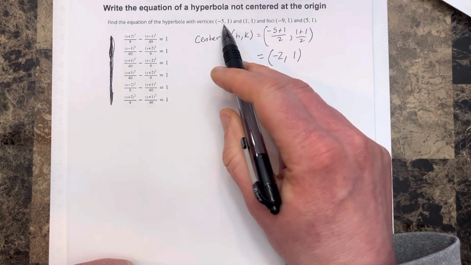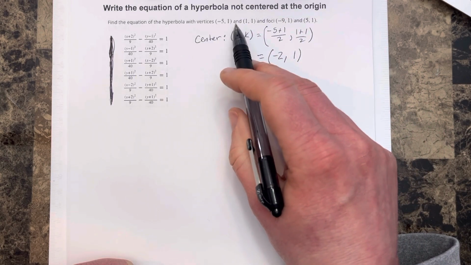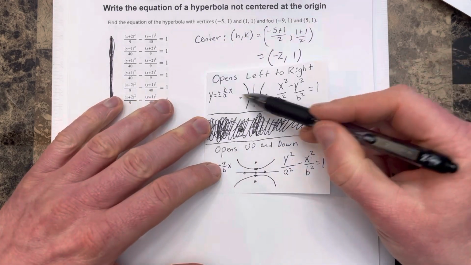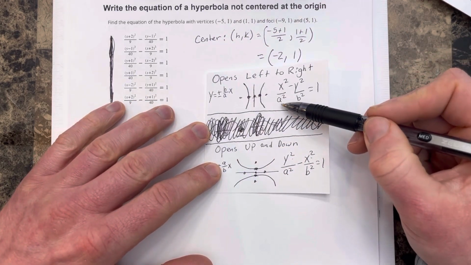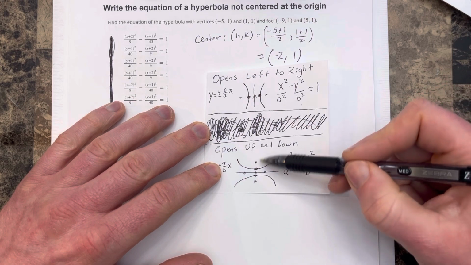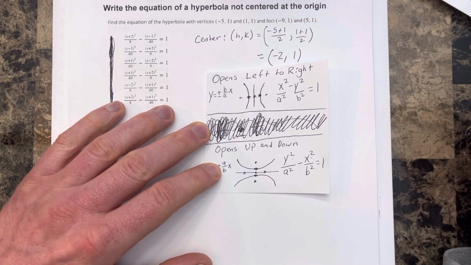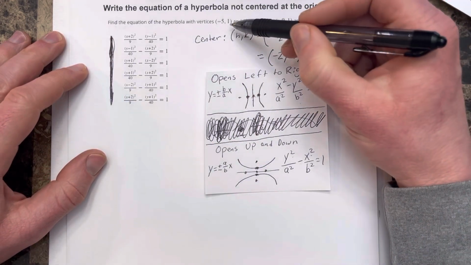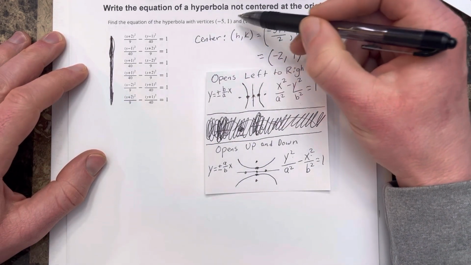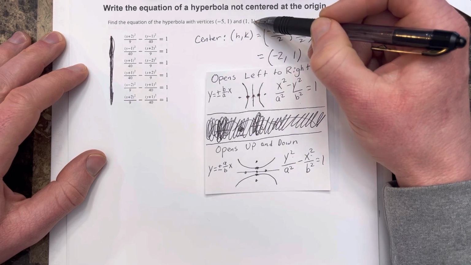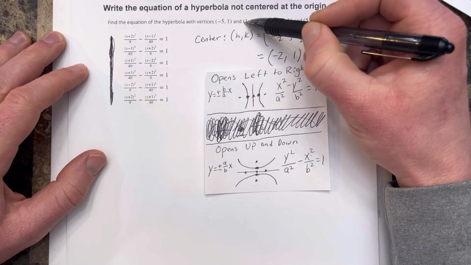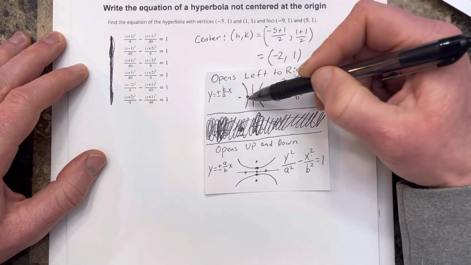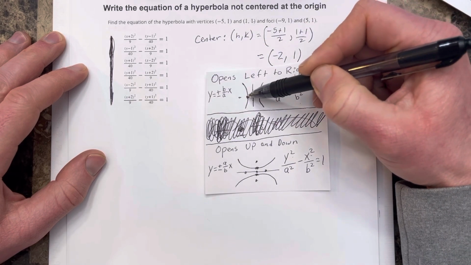And then I need to decide which way this is oriented. The reason I say that is, does it open left and right, and do we have x squared over a squared first? Or does it open up and down where we have y squared over a squared first? We can tell this by which value changes. Does the y value change, or does the x value change? Well, the x value is changing, and if the x values are changing, then that's a move horizontally.